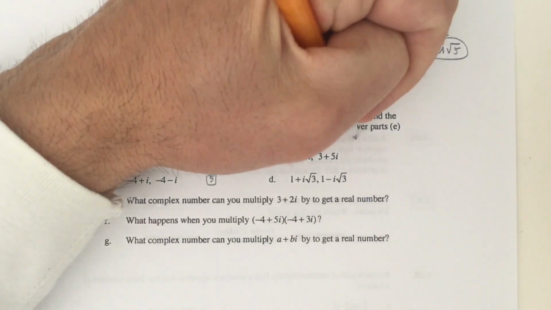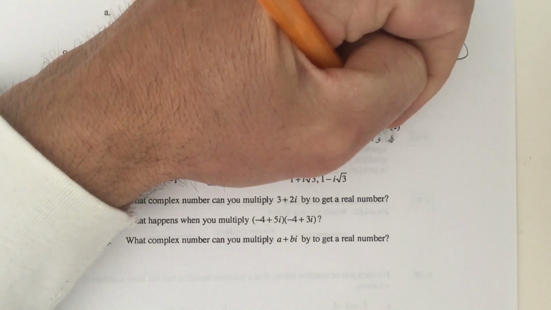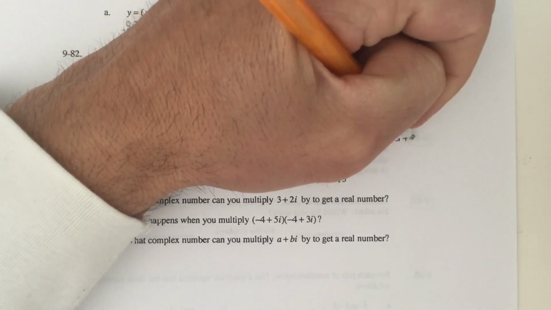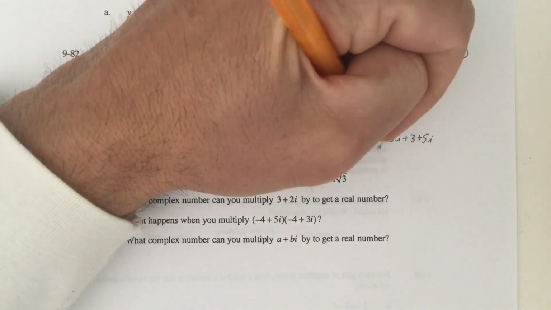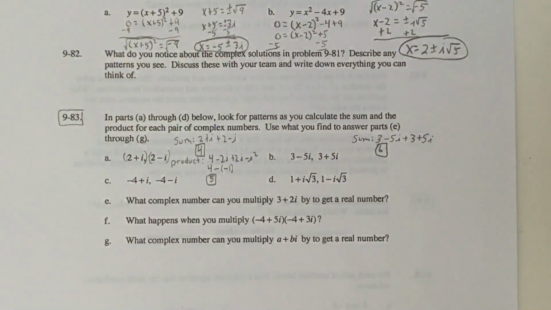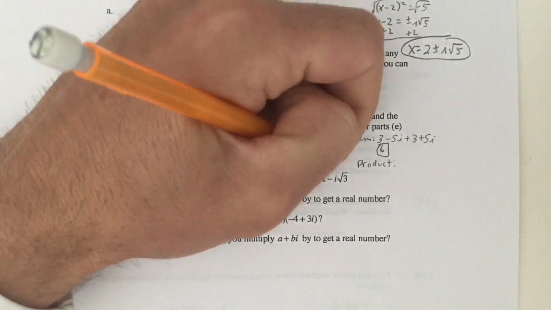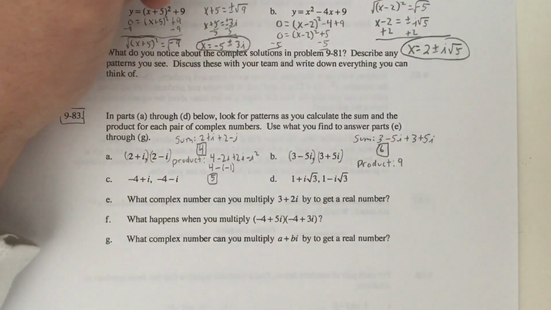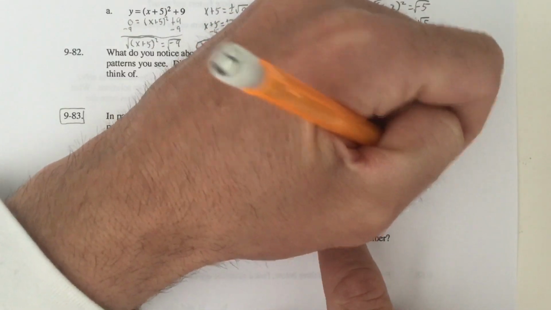For letter B, the sum would be 3 minus 5i plus 3 plus 5i. So again, 3 plus 3 is 6, and your imaginary numbers cancel out there. The product, again, I'm going to have to FOIL that. So I'd be having 3 times 3 is 9. 3 times positive 5i is positive 15i.